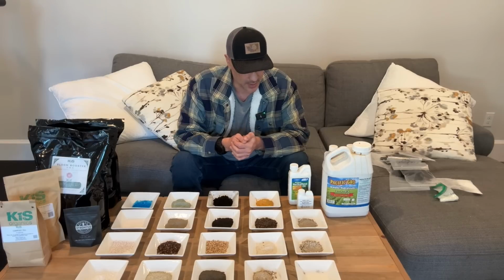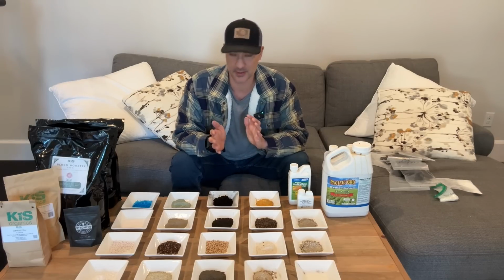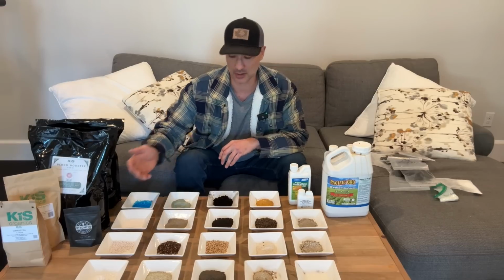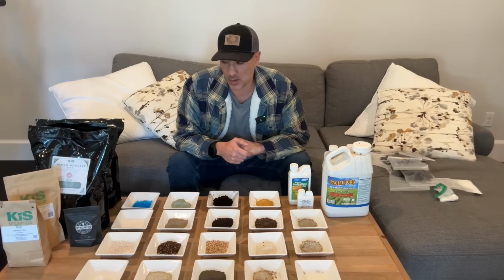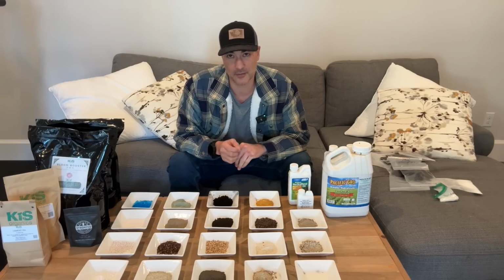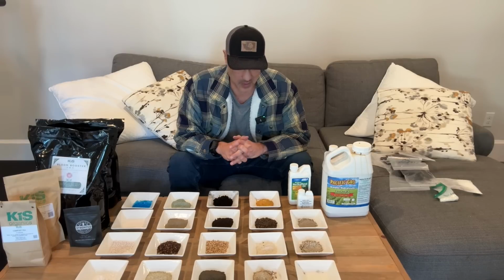Okay, so I think that's the main trace minerals other than boron. I don't have boron in front of me, but it's going to look very similar to the zinc sulfate. It's a white powder. Boron is one you want to be especially careful with. It is needed for plant processes, but in very, very low rates. And so we rarely add boron.